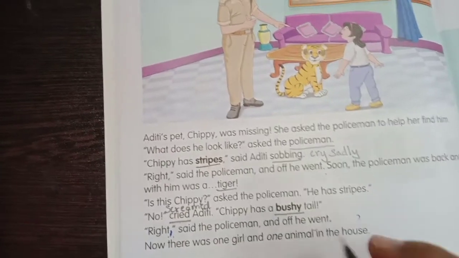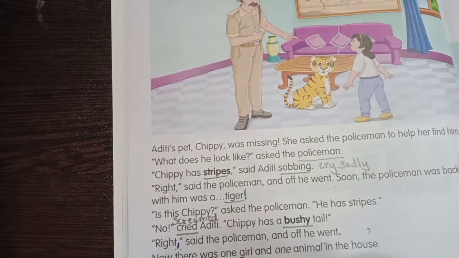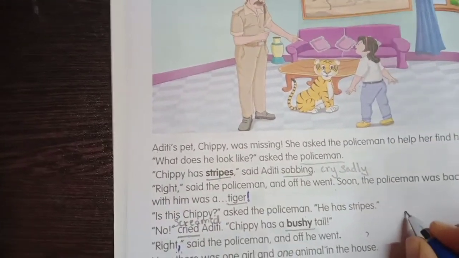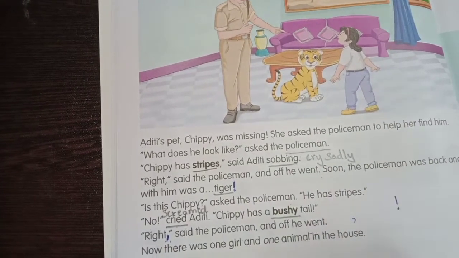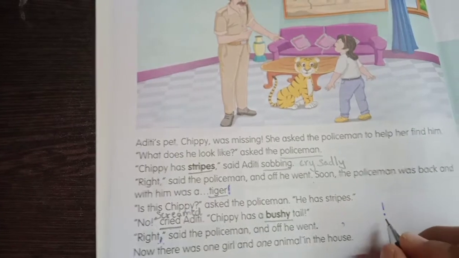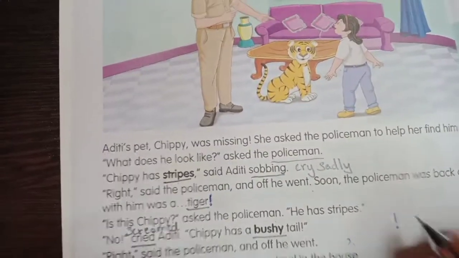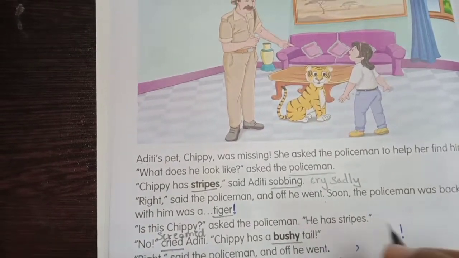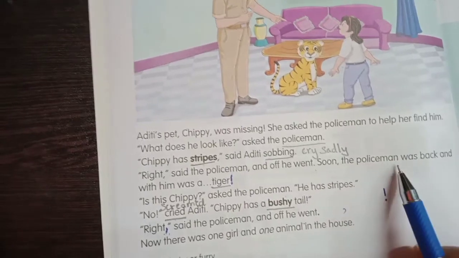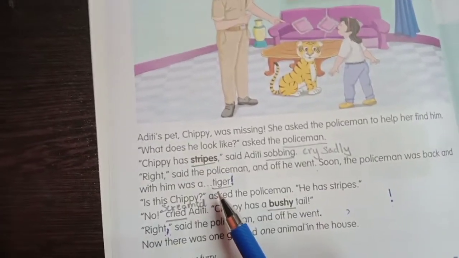And what about this? You can find this punctuation. These all are punctuation marks. This is an exclamation mark. You can find a standing line and then below it a dot. This is called an exclamation mark. Whenever we feel surprised or shocked, we use an exclamation mark. So here, look here. Soon the policeman was back, and with him was a tiger.